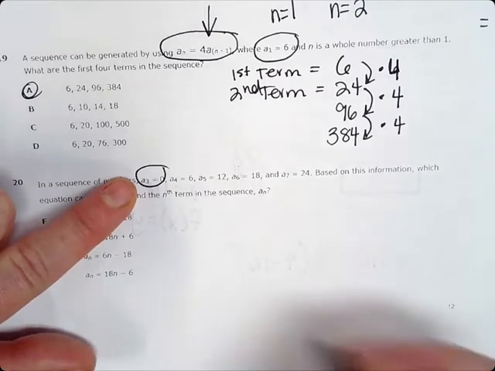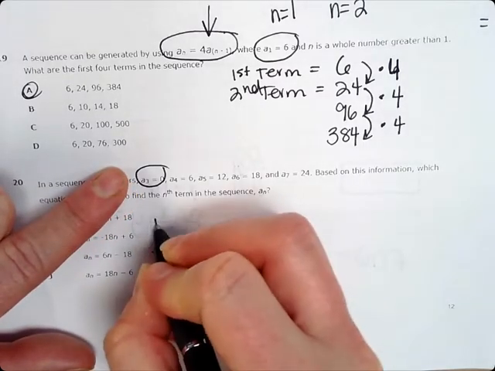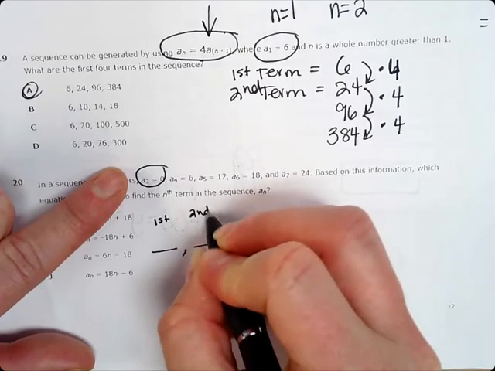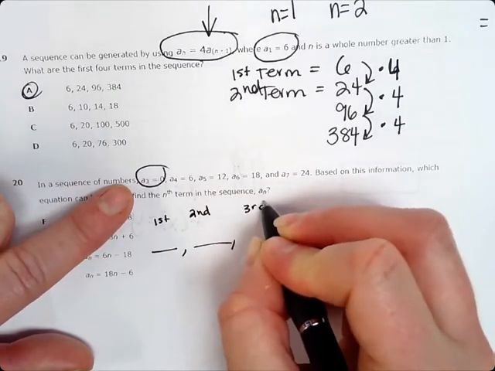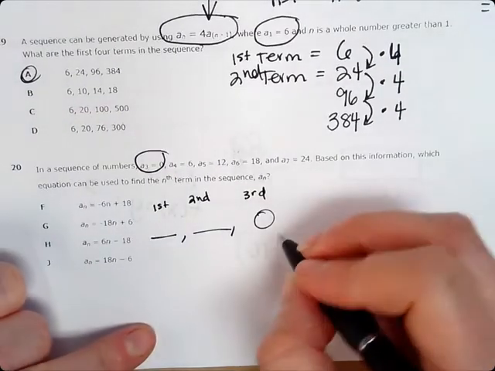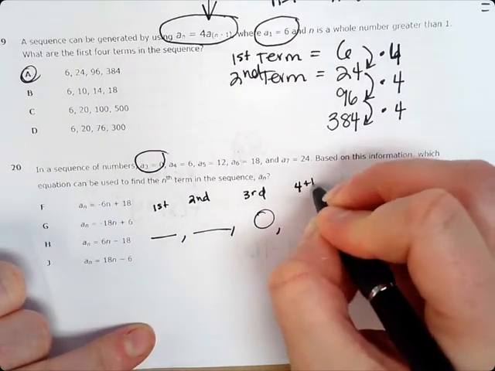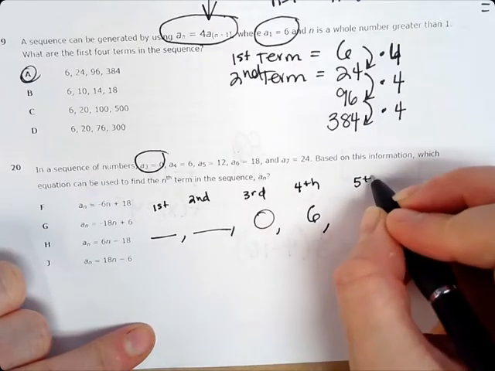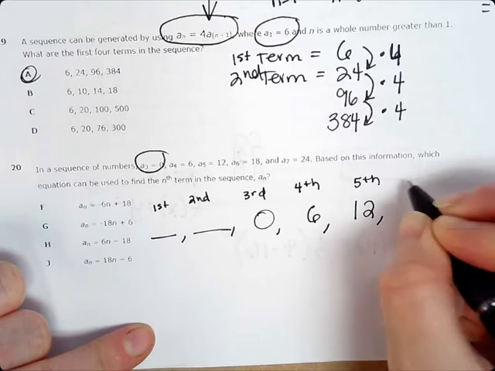Third term is 0. So here's our first term, here's our second term. So our third term is 0, right? Our fourth term, 6. Fifth term, 12.